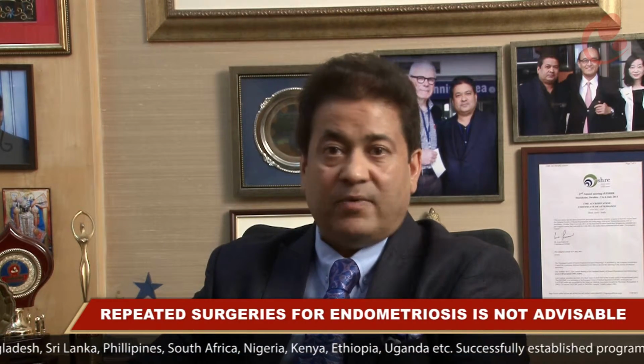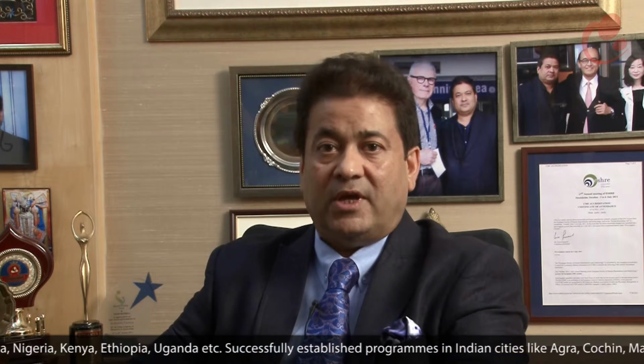Similarly, for endometriosis, repeated surgeries are not advisable because this would greatly affect the egg reserve. It would bring down the egg reserve and thereby impede the IVF performance at a later date.